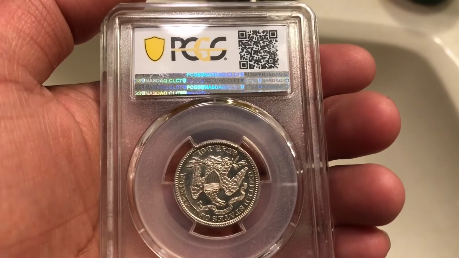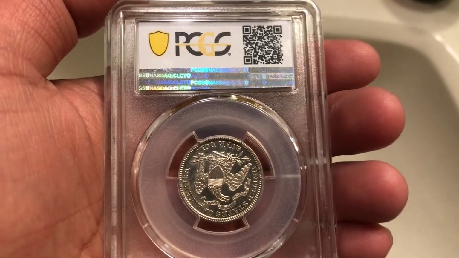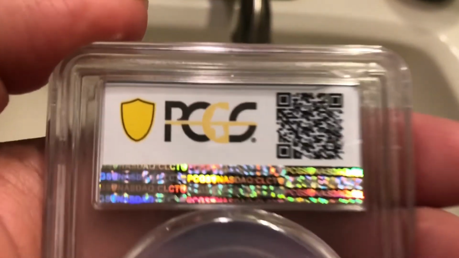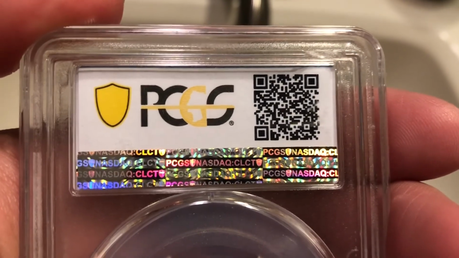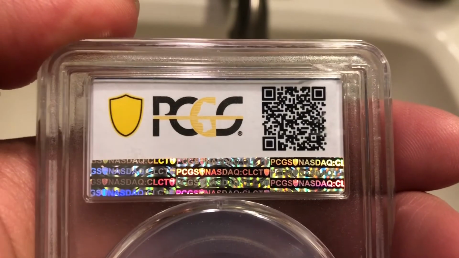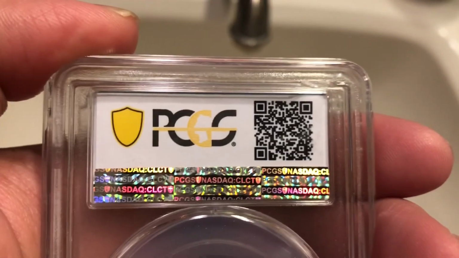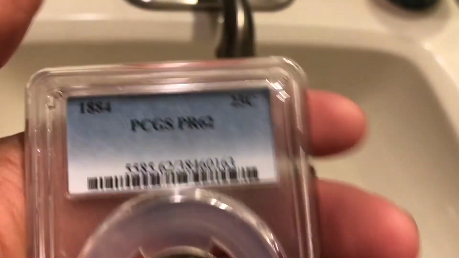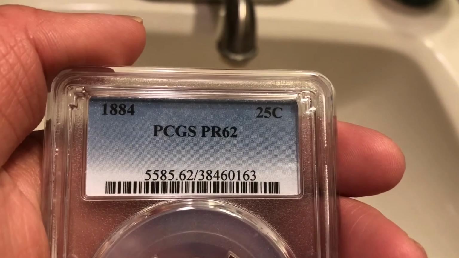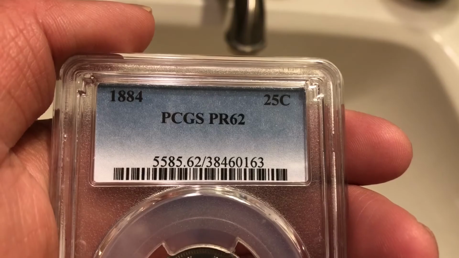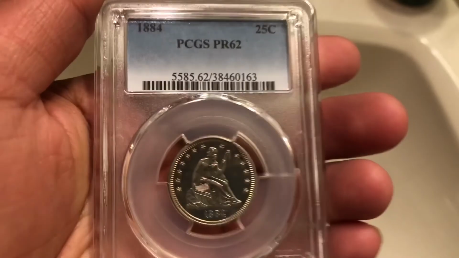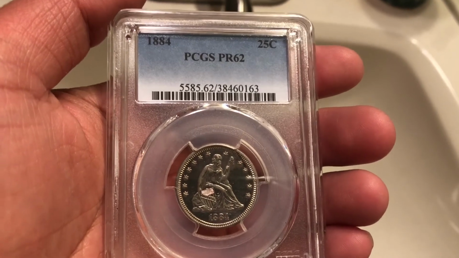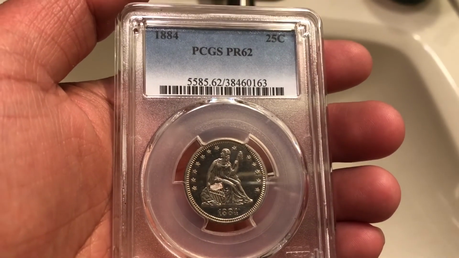They're quite durable. Unless you have a hammer, you can't really open it. So essentially, these plastic slabs are tamper-proof, and they're tamper-proof for a reason. Because if you were to break the coin out of the slab, then PCGS wouldn't guarantee the grade. So the coins are sealed and tamper-proof to guarantee the grade.